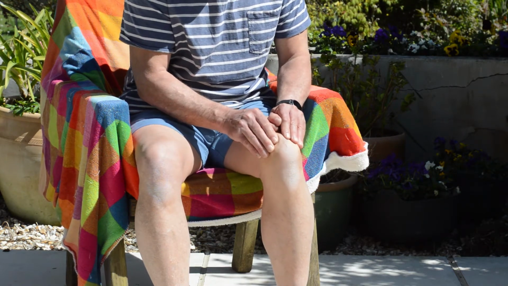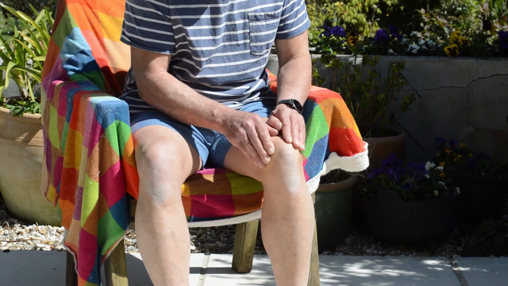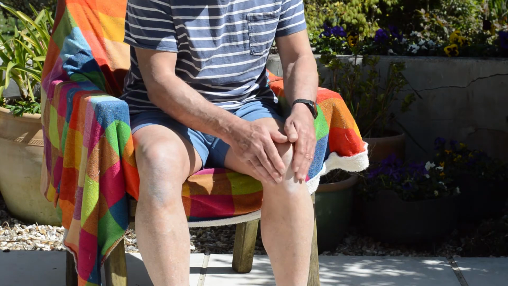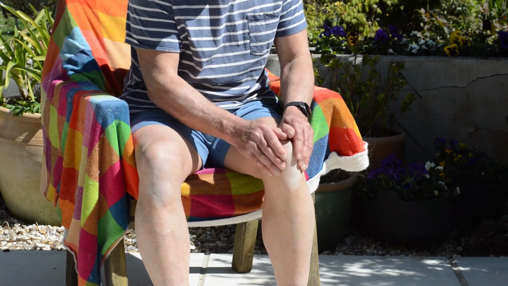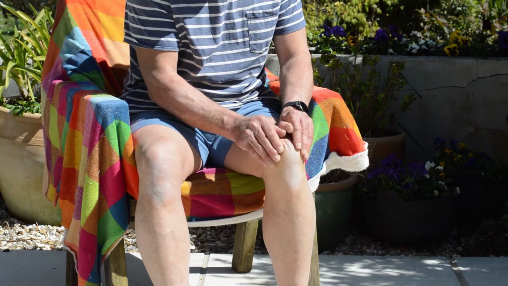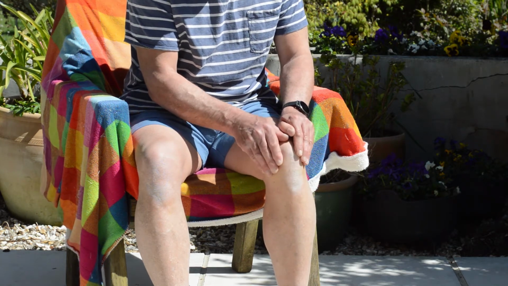We want to break up the tightness of the fibres around the kneecap, as tightness around this area is very common for causing knee pain. So what you want to do is actually soften the quadriceps fibres that attach around and blend around the kneecap. So aiming to do this for 30 seconds.